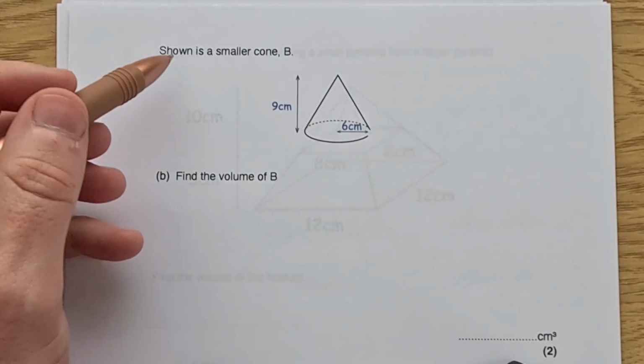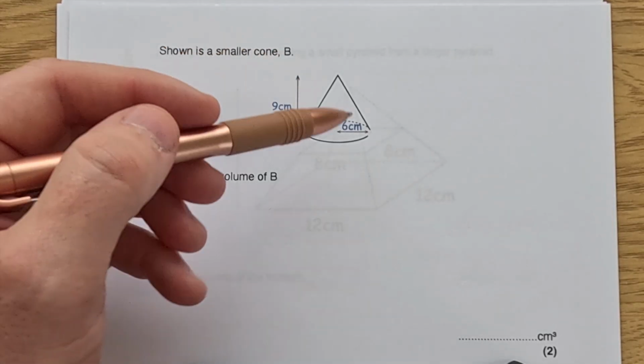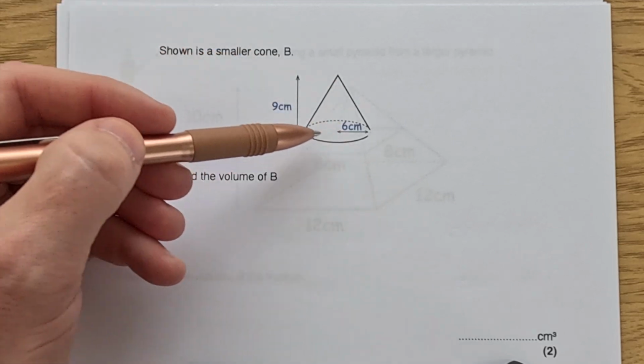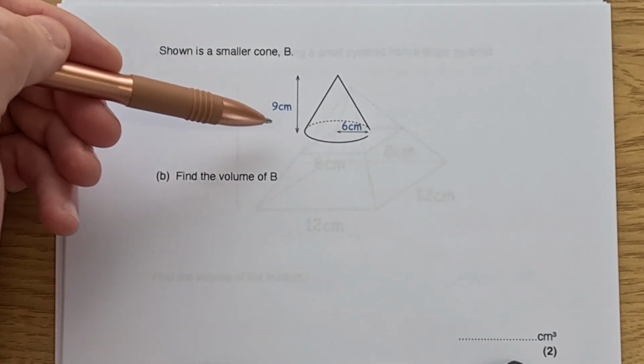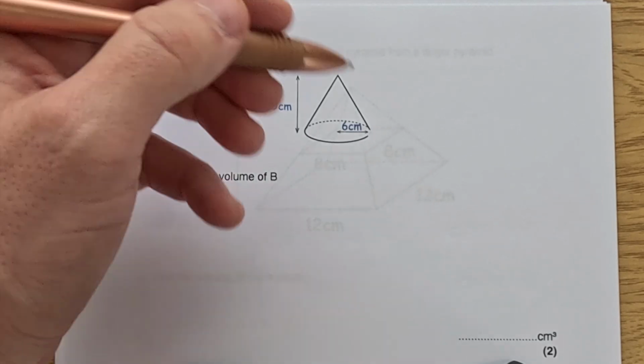Okay, so part B says, shown as a smaller cone B. So this is a smaller cone B. The radius of the base is 6 centimeters, and the height of the cone, the perpendicular height of the cone, is 9 centimeters. And we've been asked to find the volume of that cone.